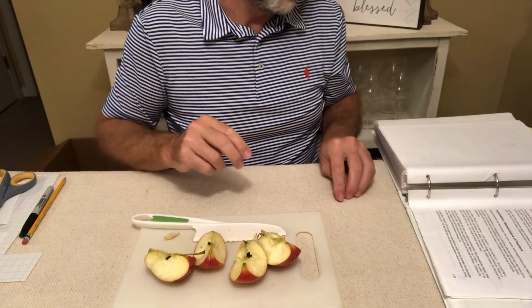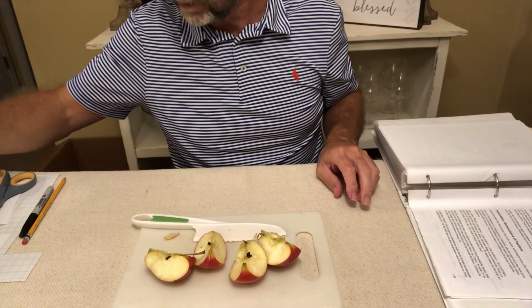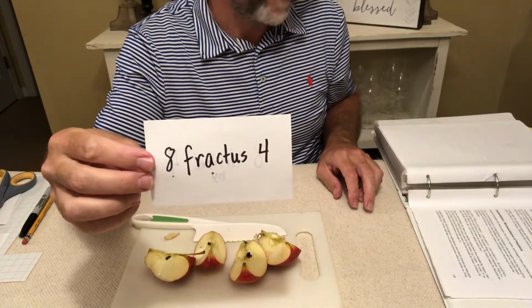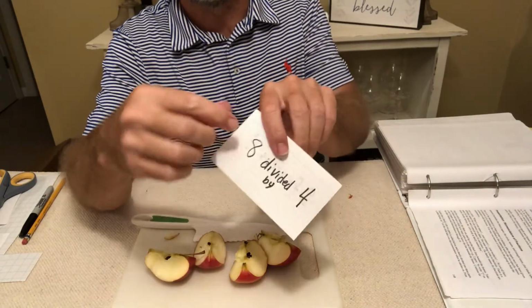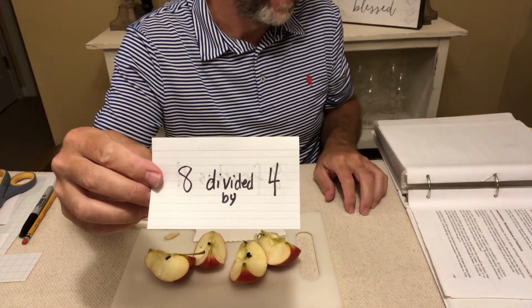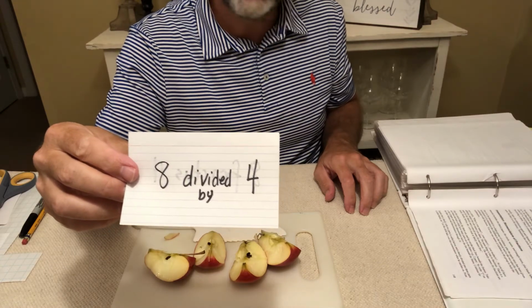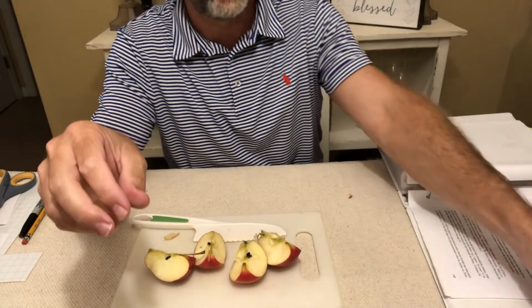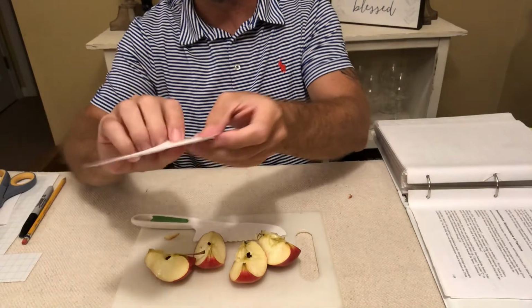The ancient Romans, when they were talking about division, would say things like 8 fractus 4. And that means the same thing as 8 divided by 4. But they didn't say that. They would say 8 fractus 4. And they got tired of writing 8 fractus 4, so that slowly changed.